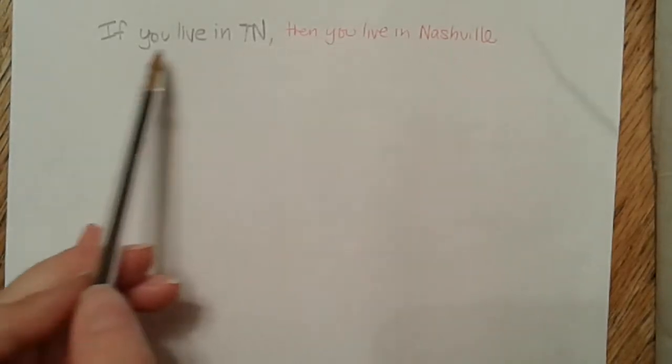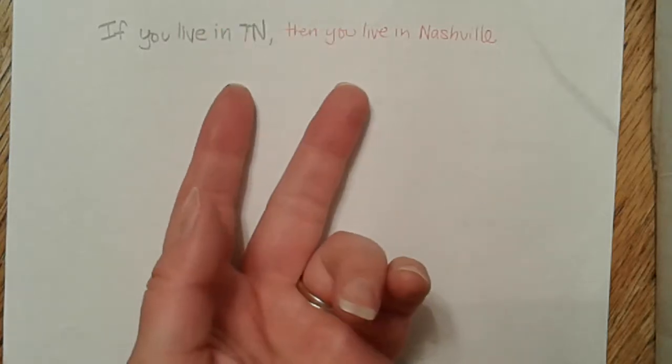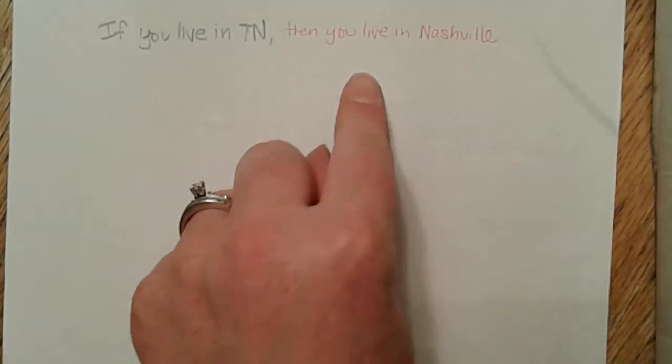So this is the converse of our previous statement. So our previous statement was if you live in Nashville, then you live in Tennessee. The converse is we switch the hypothesis and the conclusion, and we make the conclusion the new hypothesis. So this says, if you live in Tennessee, then you live in Nashville.